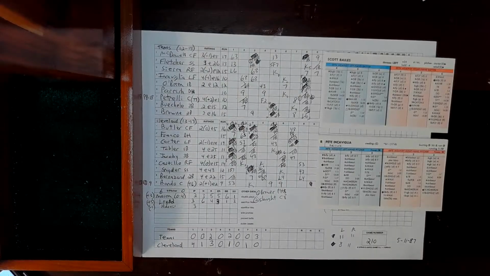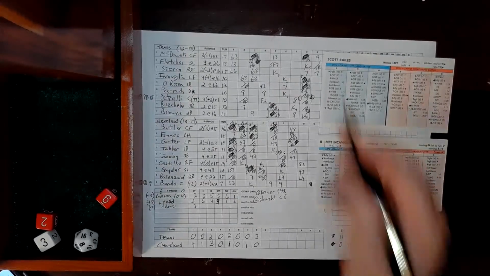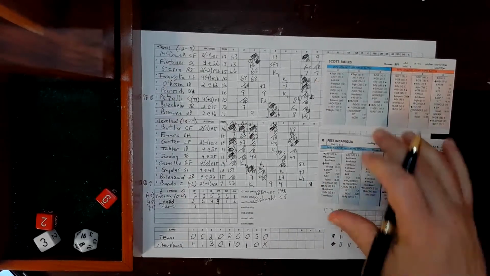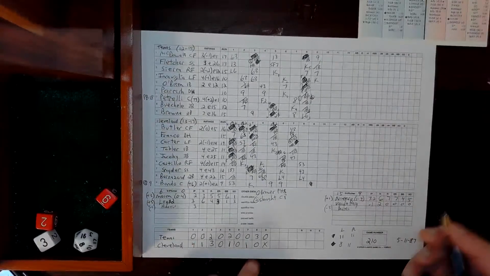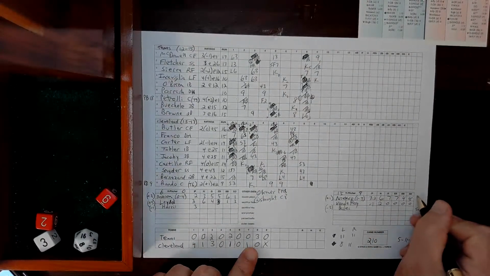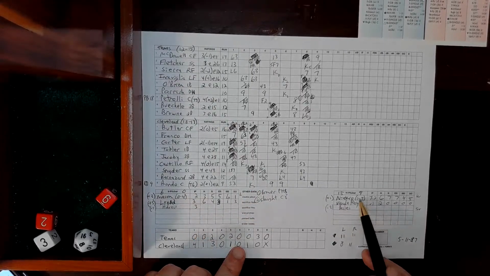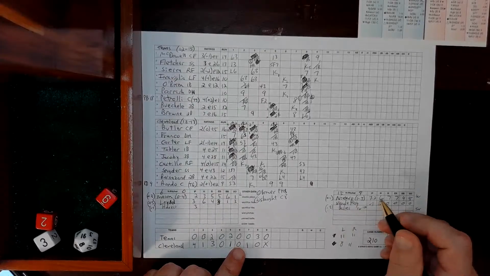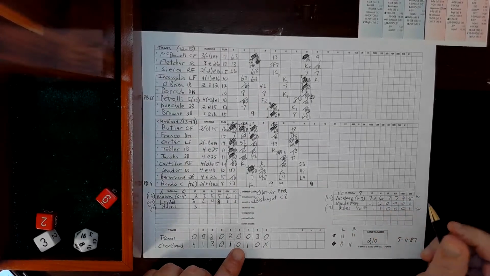Bales to Incaviglia. 3-8, and he struck him out to end the ball game. So Cleveland hangs on and wins by the score of 10-7. Scott Bales will get the save. The win goes to Niekro. Mason takes the loss. He drops to 0-5. Niekro improves to 2-3. Bales, his first save. He goes 1 inning, gives up a hit, nothing else, and gets a strikeout.